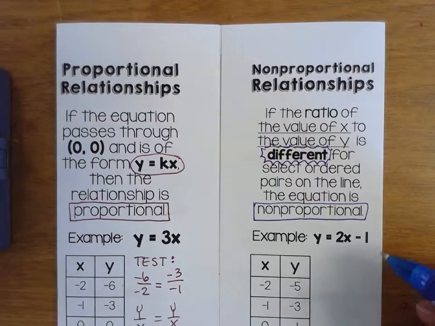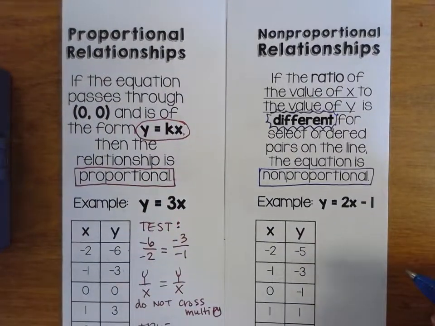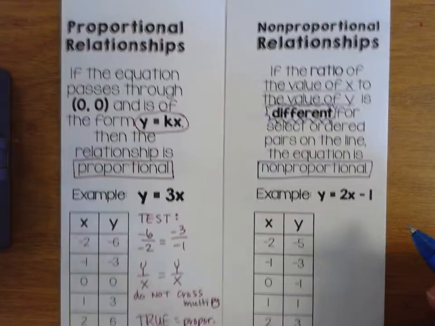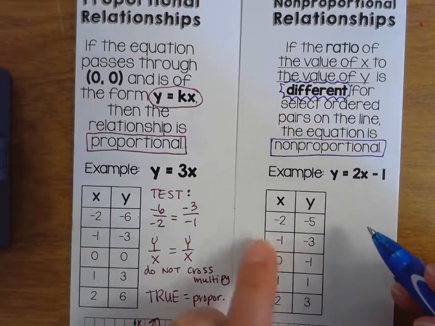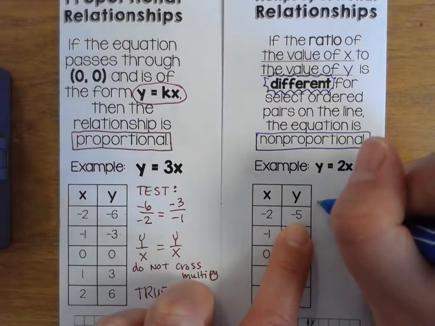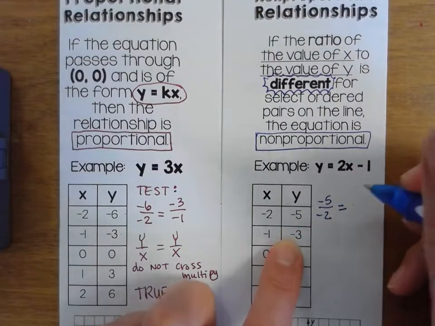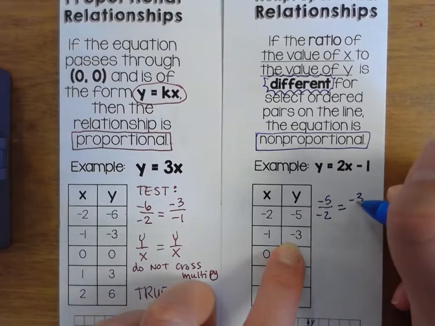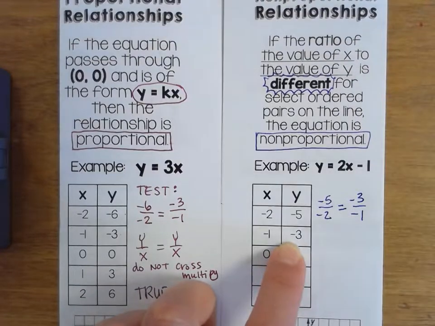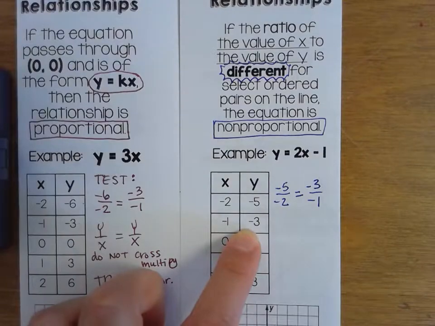Okay, so our first example is going to be y equals 2x minus 1. So again, I'm going to take y values and x values from the table. I'm going to start with my first one here, negative 5 over negative 2. And I'm going to see if that's equal to the second value, which is negative 3 over negative 1. And again, I'm going to test that in the calculator.